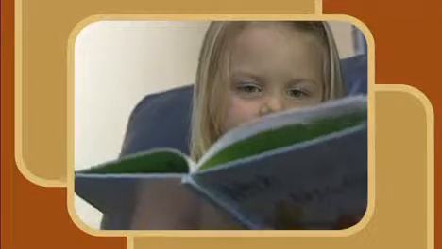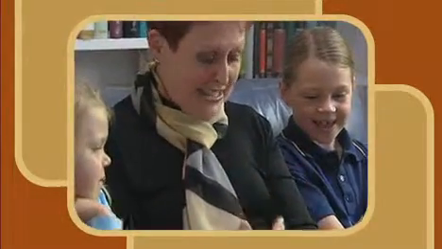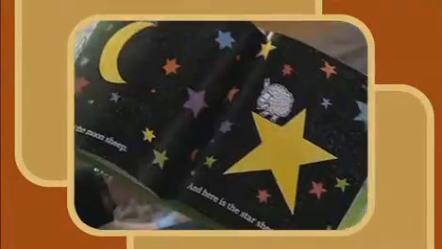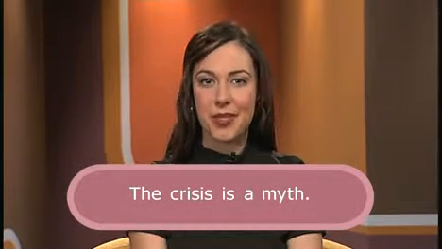Okay, the reporter quotes children's author Mem Fox on literacy. What does she say about Australia's literacy rate? Here is the spreadsheet. Internationally acclaimed children's author Mem Fox says the crisis is a myth and Australia's literacy rate is second only to Finland. Mem Fox says the crisis is a myth.